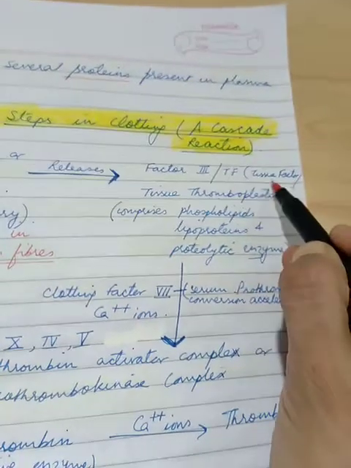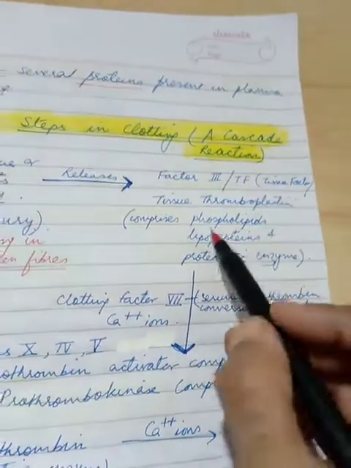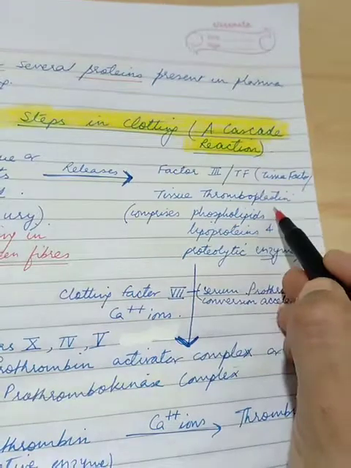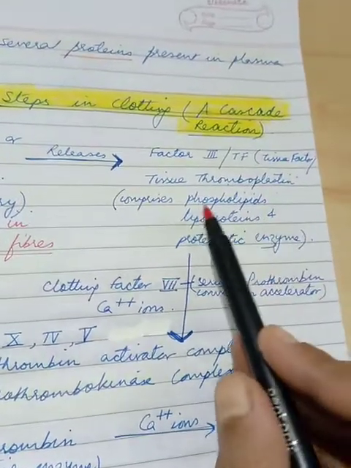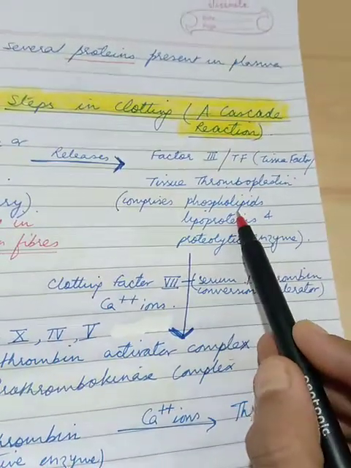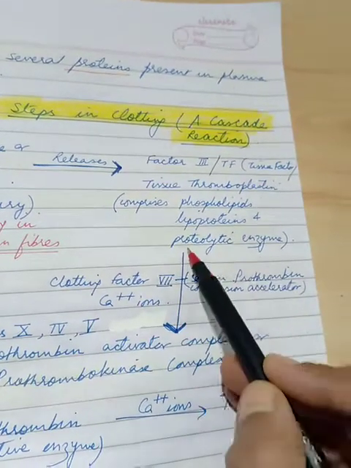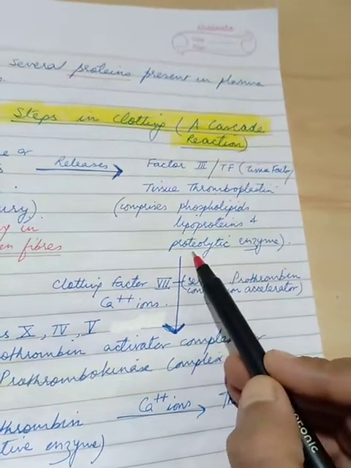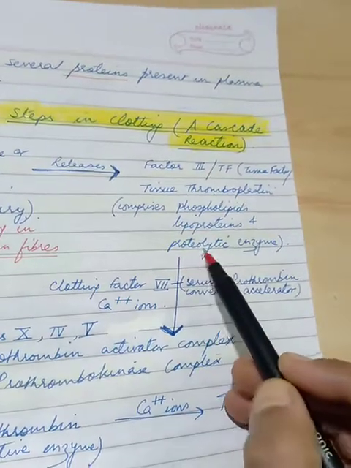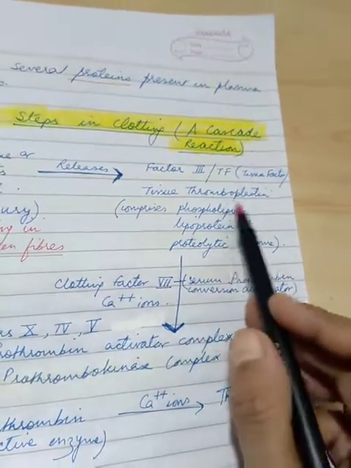We also call it the tissue factor or tissue thromboplastin. The composition of this is phospholipids, lipoproteins and proteolytic enzymes. Proteolytic means lysis of protein substances, and this is all new for you, children.